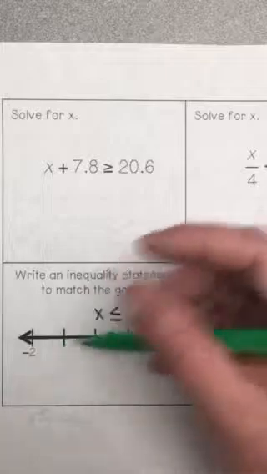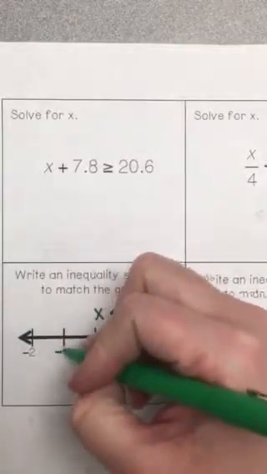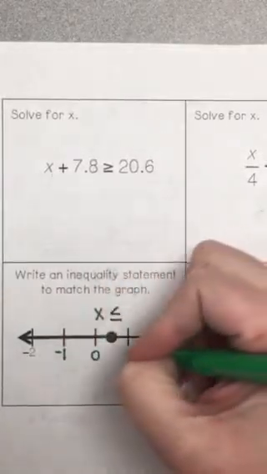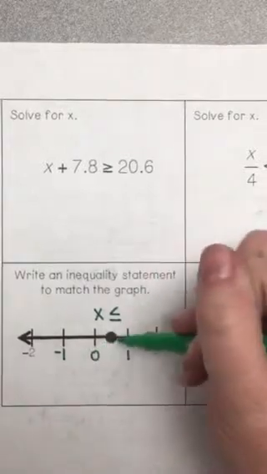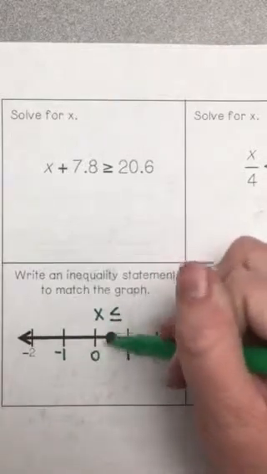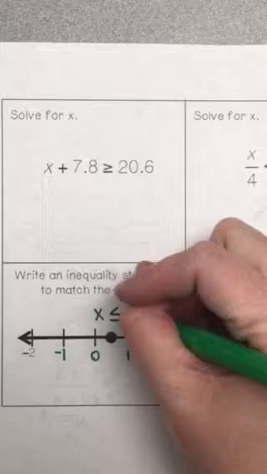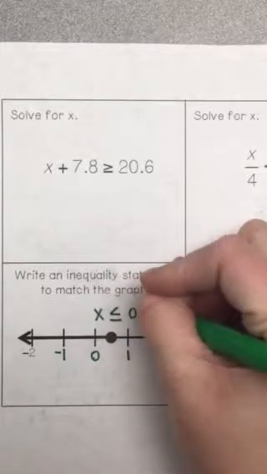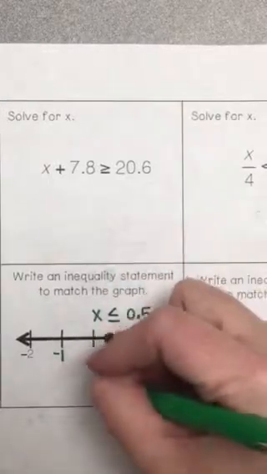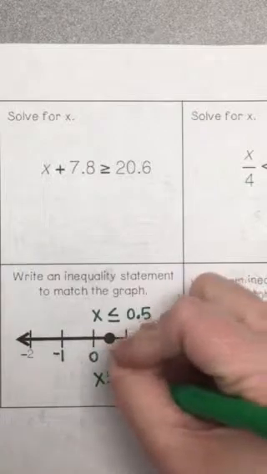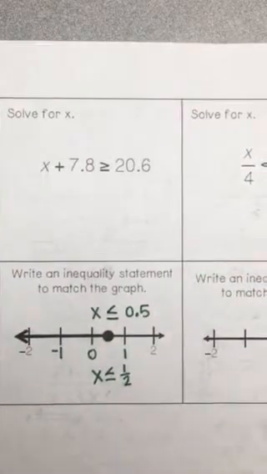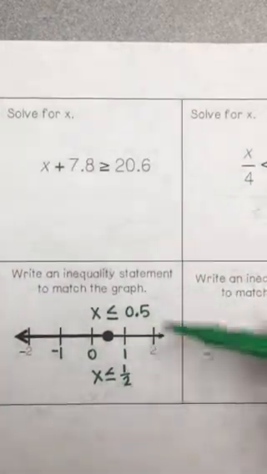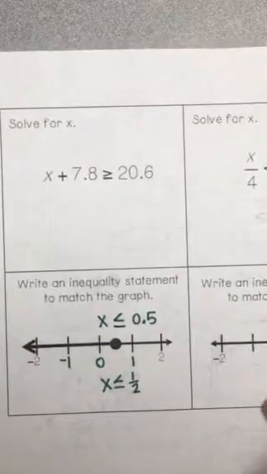So let's see how many lines there are. This would be -1, this would be 0, and this would be 1. So what number is halfway between 0 and 1? That would be 0.5. Or you could have said that X is less than or equal to 1/2. It is completely up to you how you write that. I would take either one.